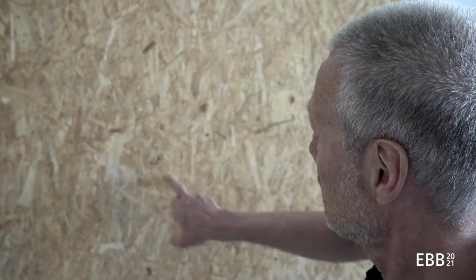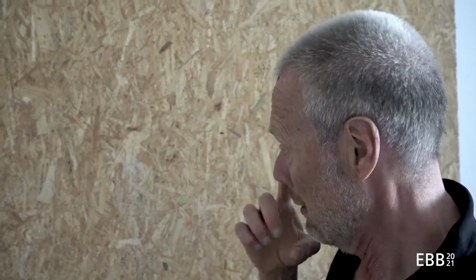So for wood-derived products, such as the oriented strand board behind me, you chop the wood into particles and then you glue them together. The glue part might be up to 20%, depending on the kind of product. In this case, it might be around 5%.